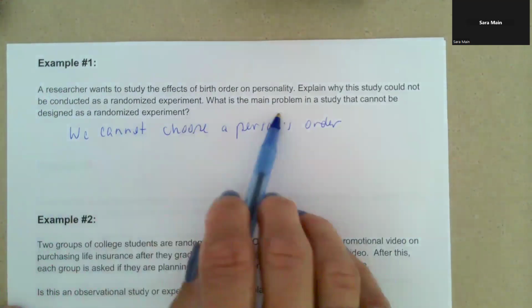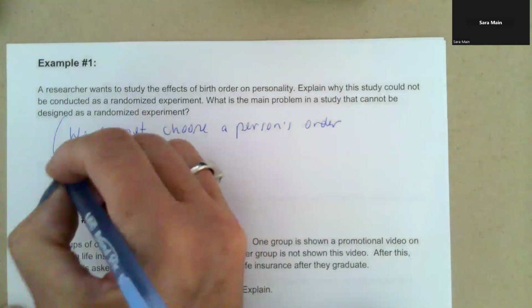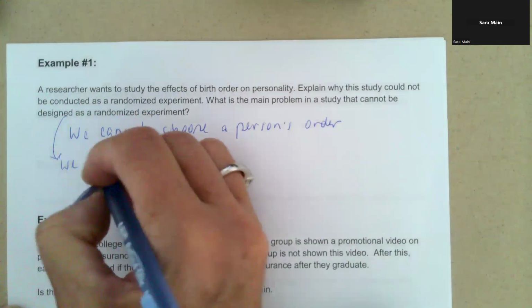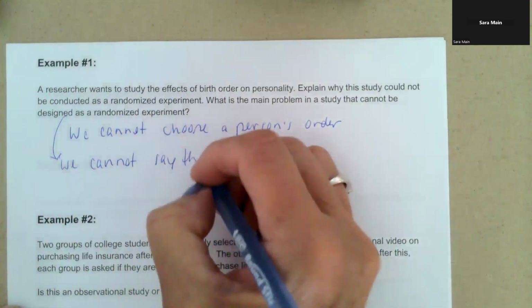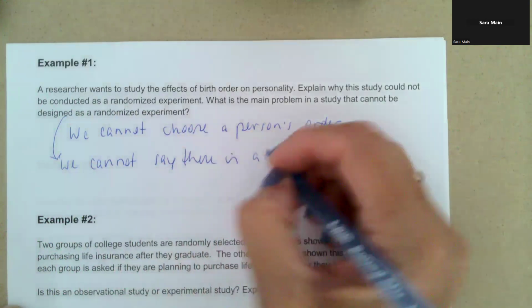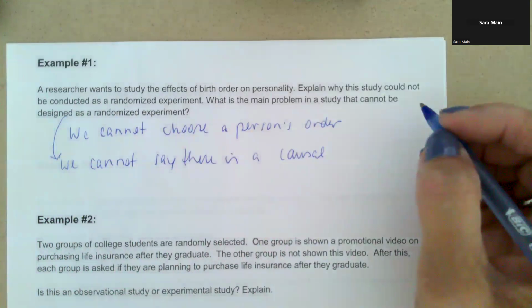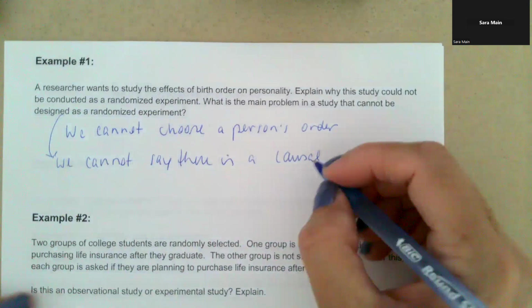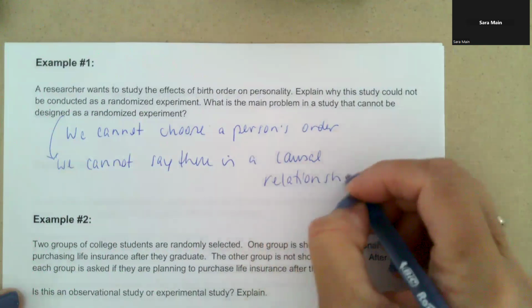And so it says, what is the main problem in a study that cannot be designed as a randomized experiment? We cannot say there is a causal relationship. Remember, there might be some kind of a relationship, but we can't say it's causal because correlation does not mean causation.